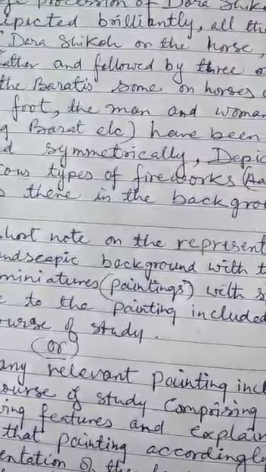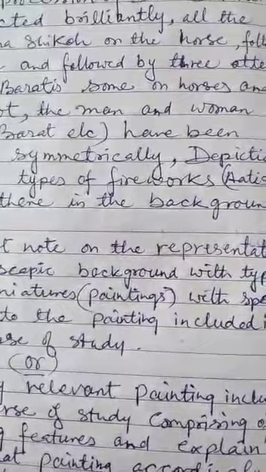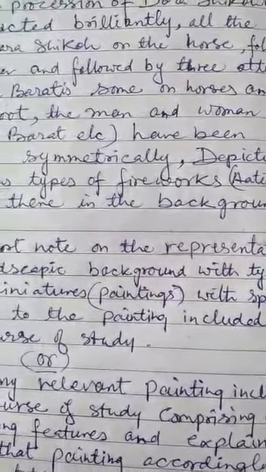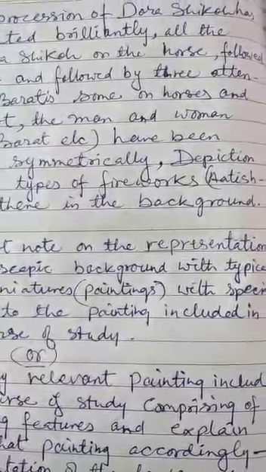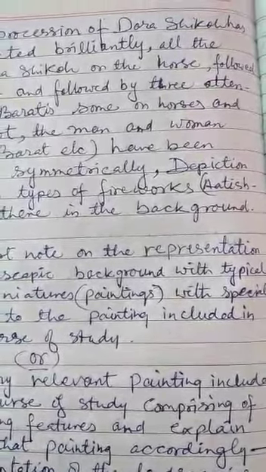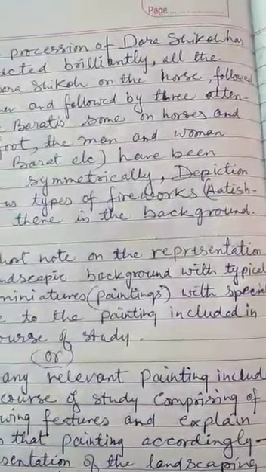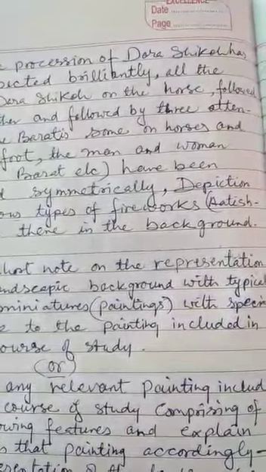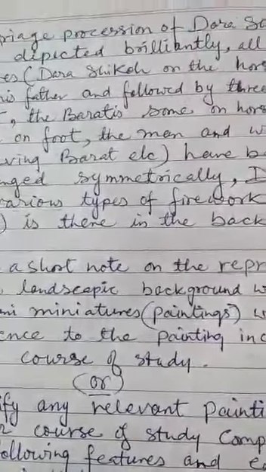The Baratis, some on horses and some on foot. The men and women receiving the Barat, etc. have been arranged symmetrically. Depiction of various types of fireworks, Atishbaji, is there in the background. So children, this is a crowded scene in Mughal art.